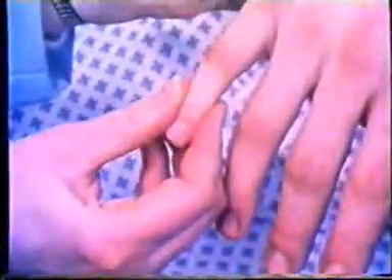Palpate the medial and lateral aspects of each interphalangeal joint between your thumb and index finger. Note any swelling, bogginess, bony enlargement, or tenderness.